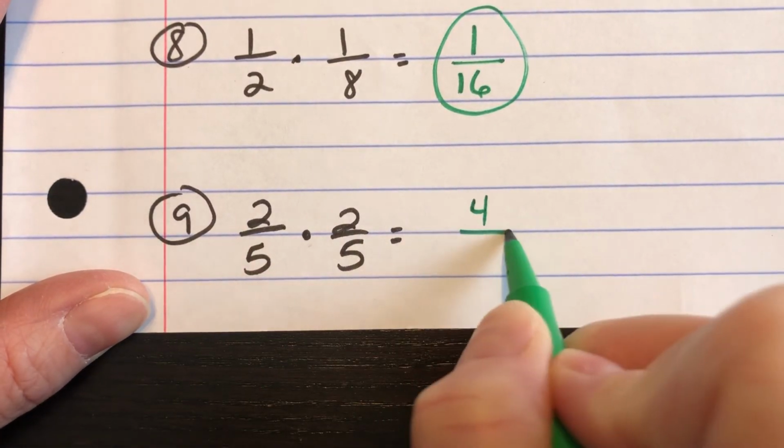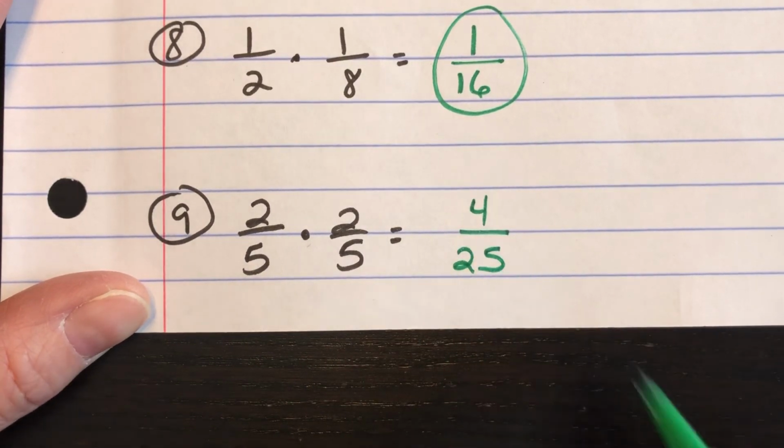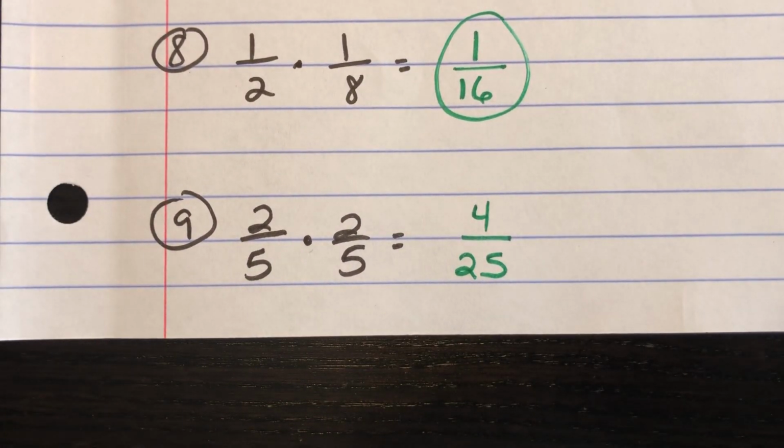2 times 2 is 4. 5 times 5 is 25. And 4/25 cannot be simplified.